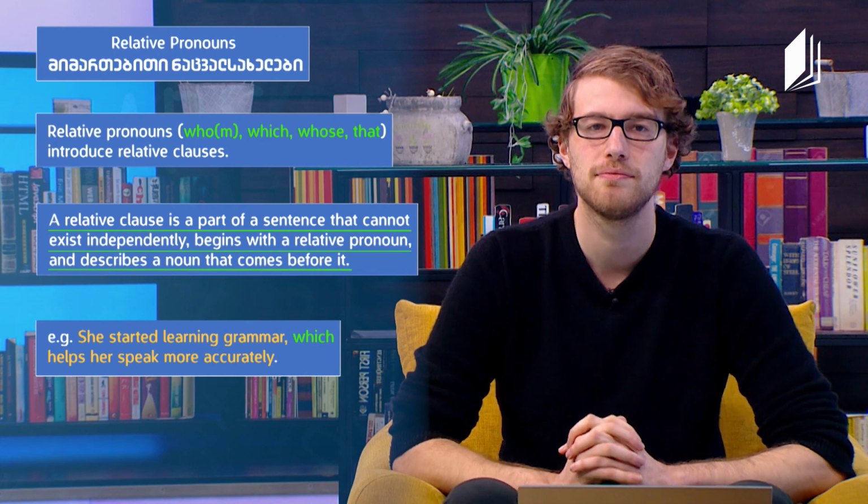So, relative pronouns, whom, who, which, whose, that, introduce relative clauses. A relative clause is a part of a sentence that cannot exist independently. It begins with a relative pronoun and describes a noun that comes before it. For example, she started learning grammar, which helps her speak more accurately.